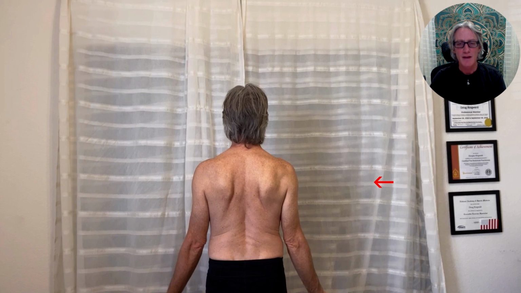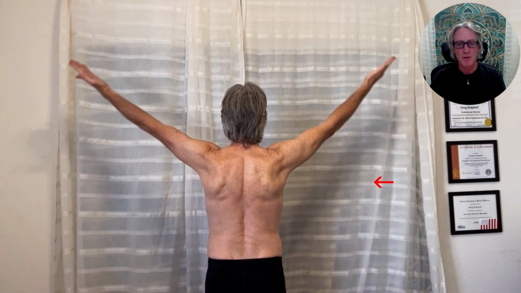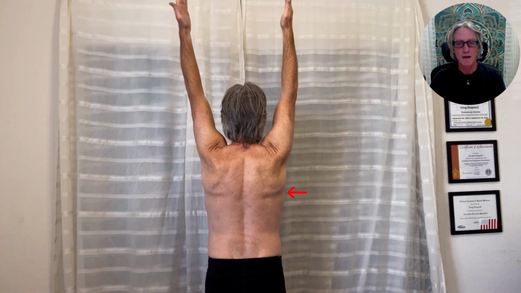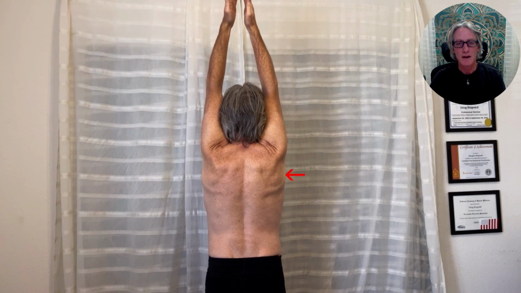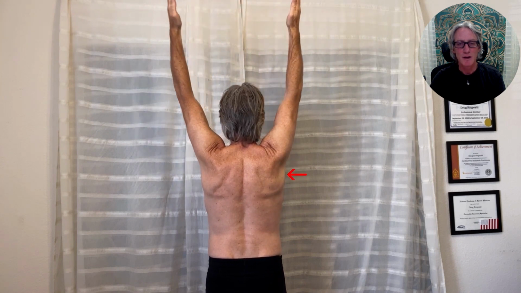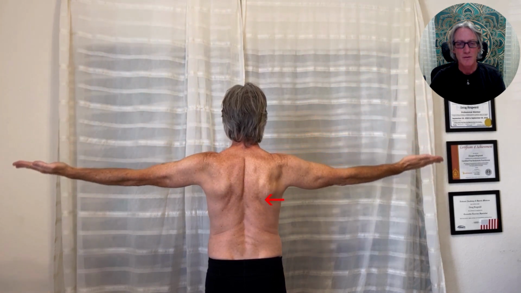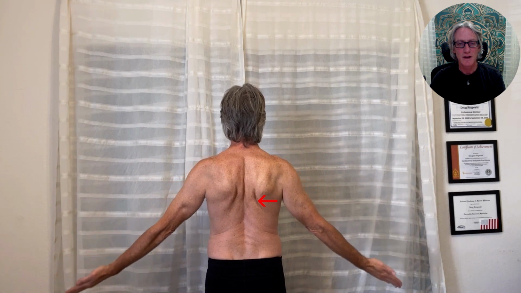So as I abduct my arms, the scapula should keep rotating as I go into full abduction. Now I'm going to come down and come out of it and see how my scapula are rotating the entire time.